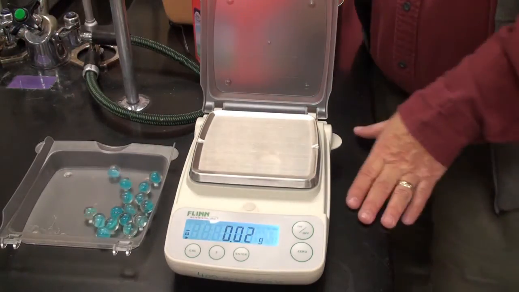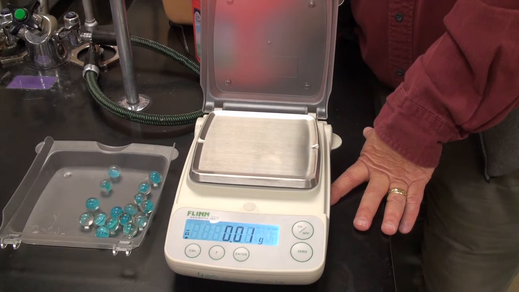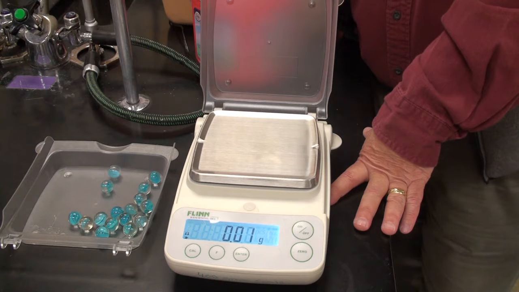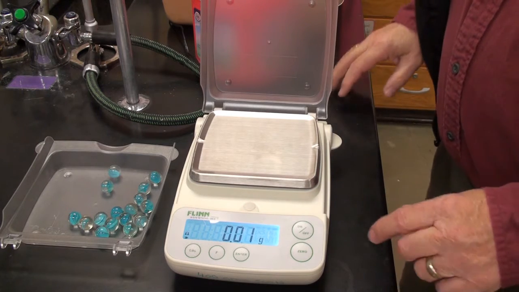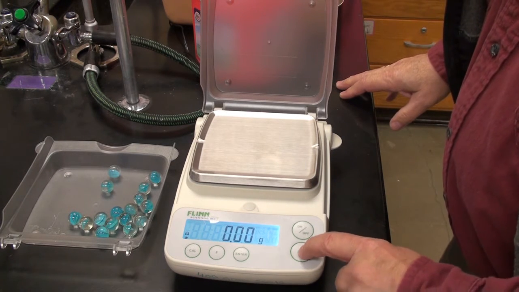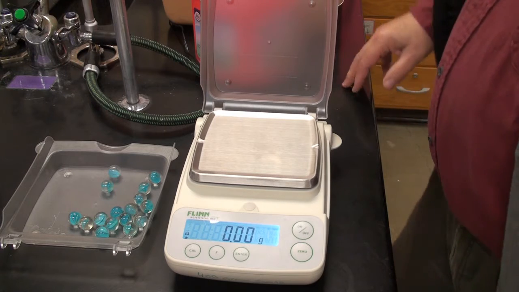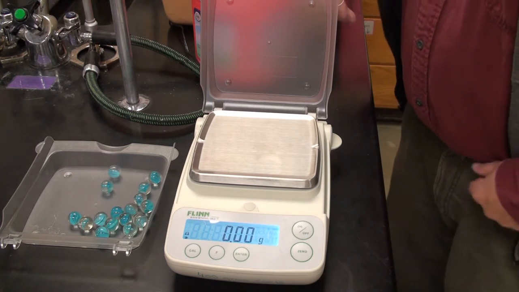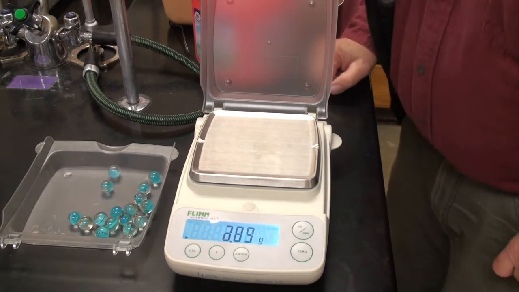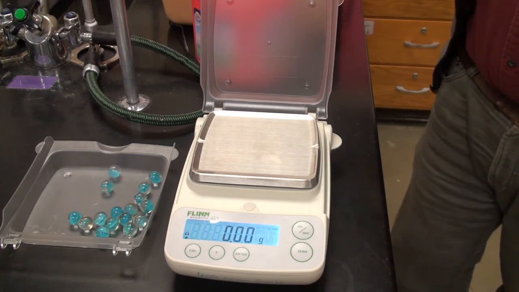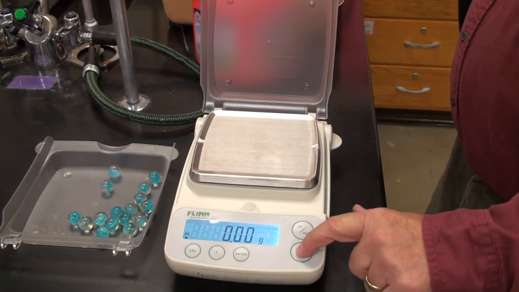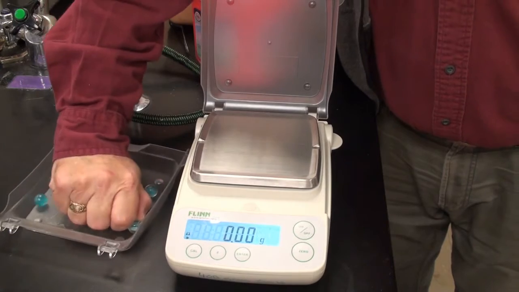Now, the way these averages work, of course, is the more we sample, the more accurate our average is going to be. But since we're stressed for time, we're just going to take a smaller sample and see how accurate that is by percentage error later on. So it's very important that you zero out the balance every time. This balance is accurate enough so just breathing on it is enough, as you can see, to throw it off. So I have to make sure I don't breathe in that direction and I zero it after every single sample.